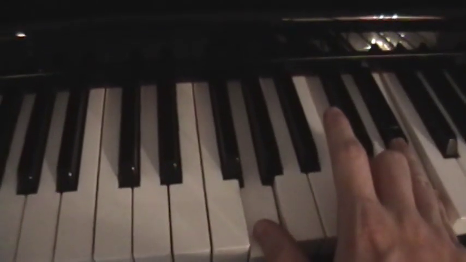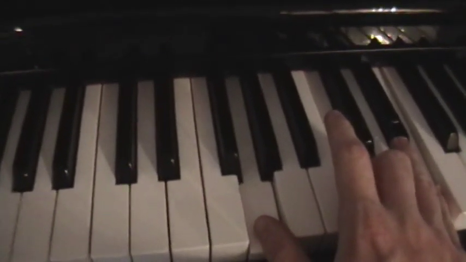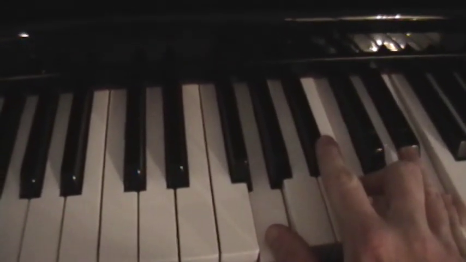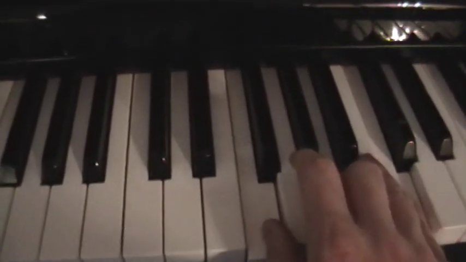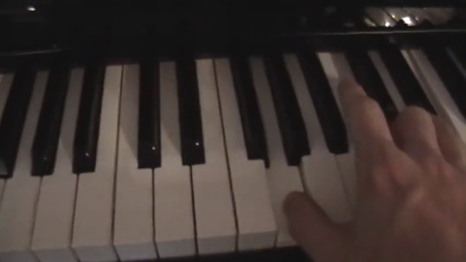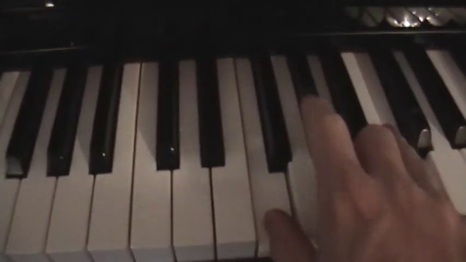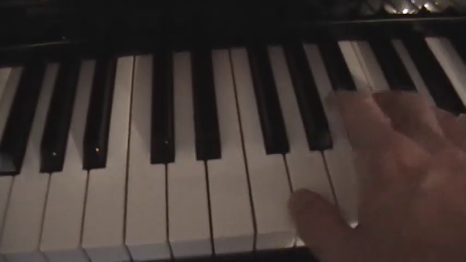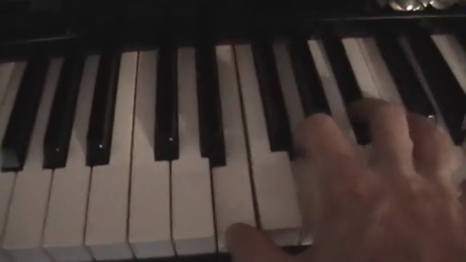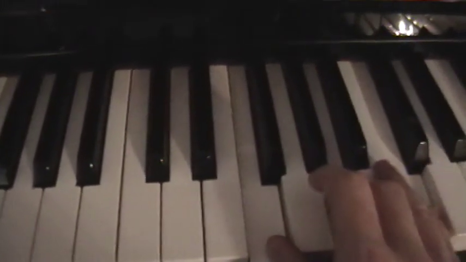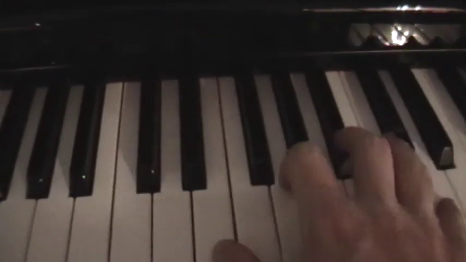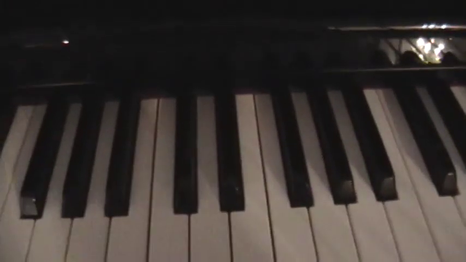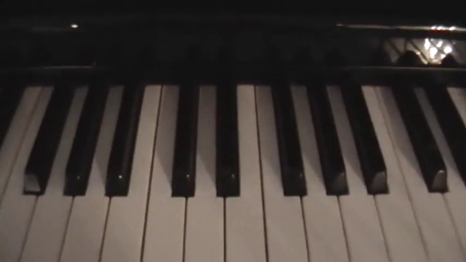Now the next chord is going to be an F. So I put that dominant seventh chord in between it. You hear that movement? I'm just using a dominant seventh chord to go in between them.